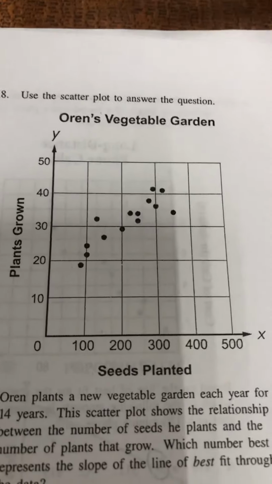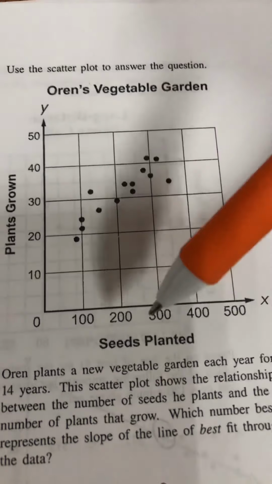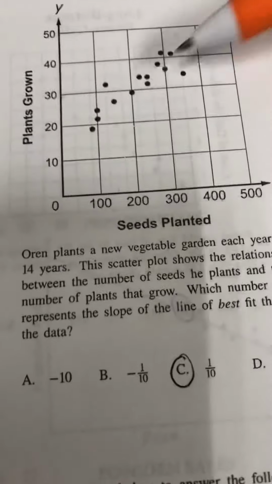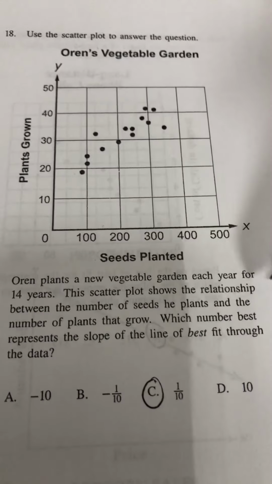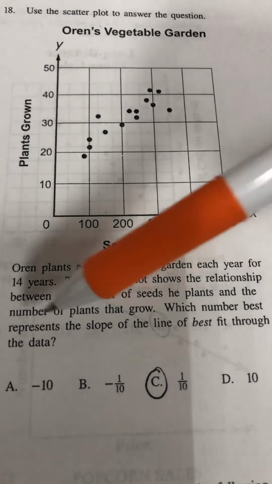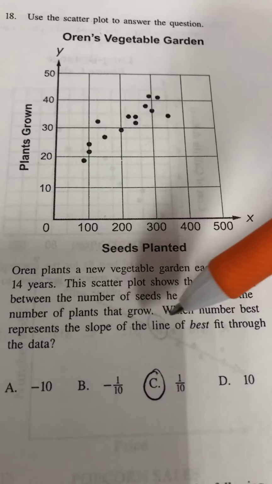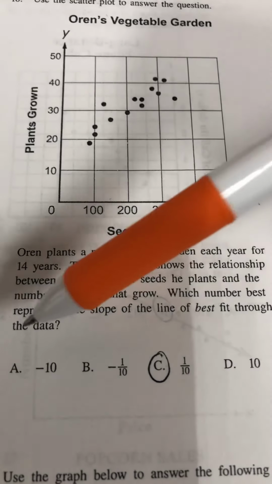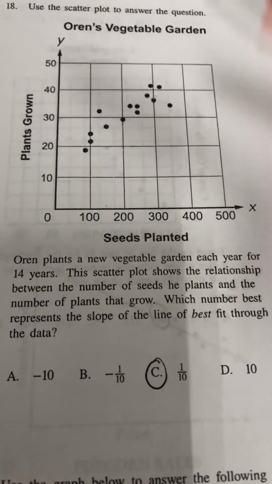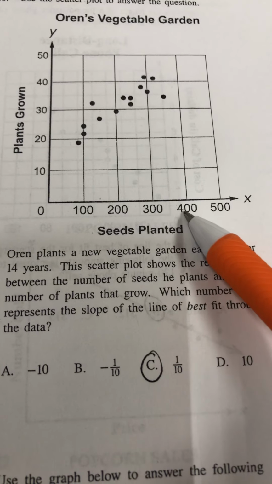18. Use a scatter plot to answer the questions. We have seeds planted and the plants grown. Orrin plants a new vegetable garden each year for 14 years. The scatter plot shows the relationship between the number of seeds he plants and the number of plants that grow. Which number best represents the slope of the line of best fit through the data? I thought 1/10, because this is hundreds of seeds planted.